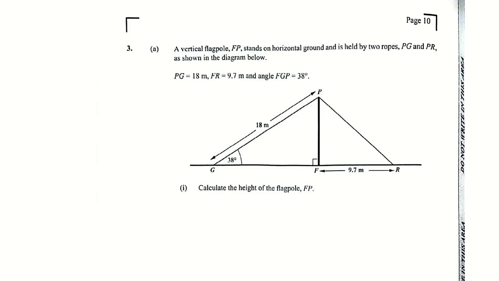Now, what I would do is look to see what type of triangle I am seeing here, guys. That is part of the flagpole. Very good, a right angle. Now, what is 18? Very good.